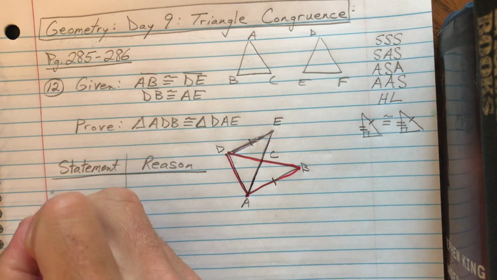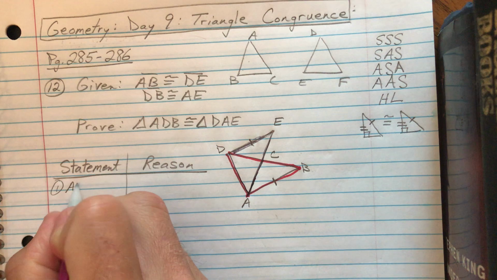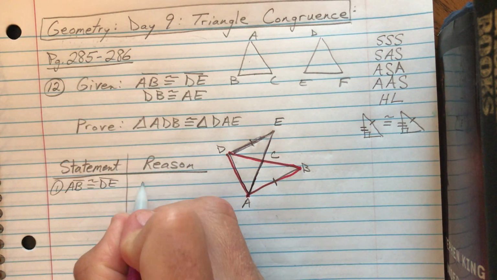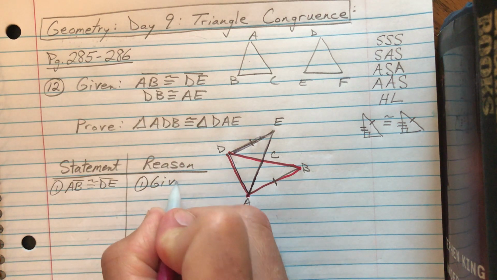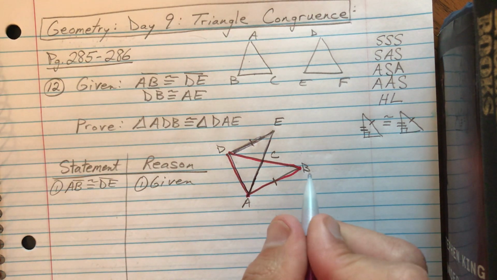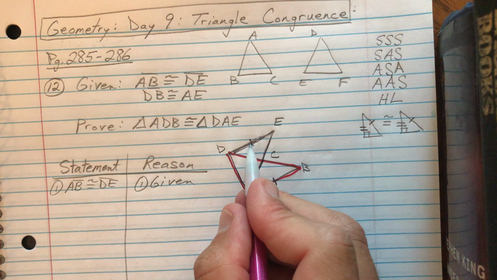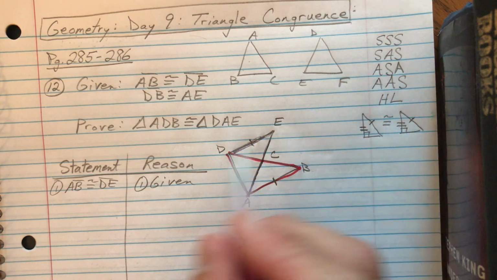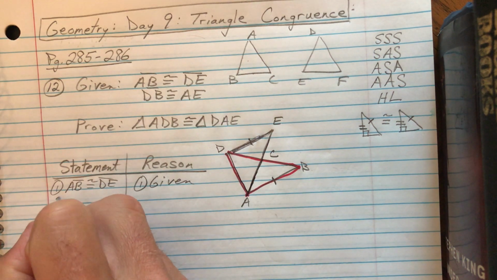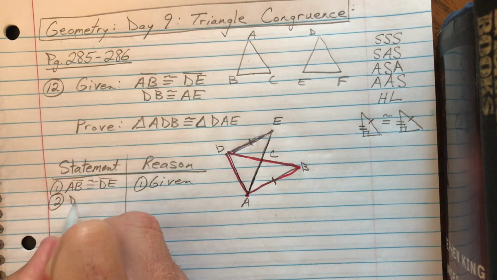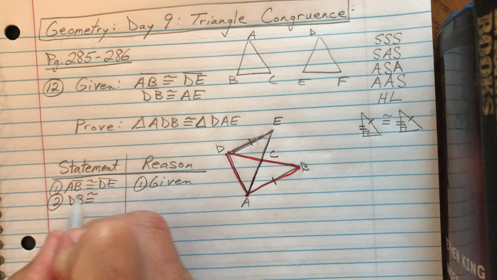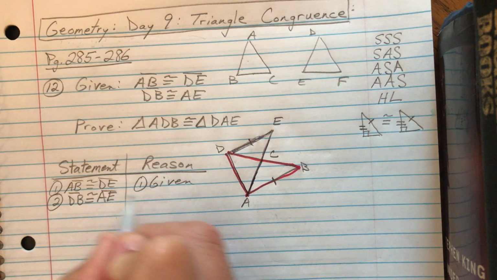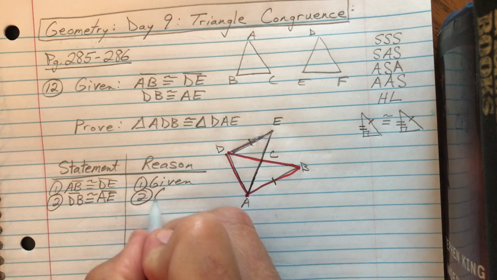So that's our first statement. AB is congruent to DE. The reason that they're congruent is it's given. So we have a side of triangle DAE congruent to a side of triangle DAB. So let's keep going. Next, DB is congruent to AE. That was also given to us.